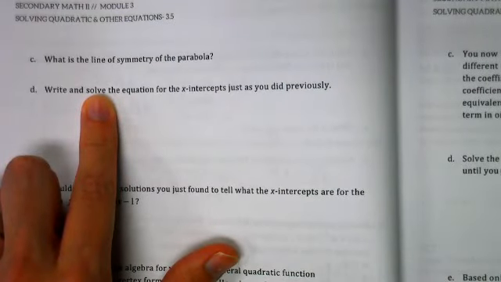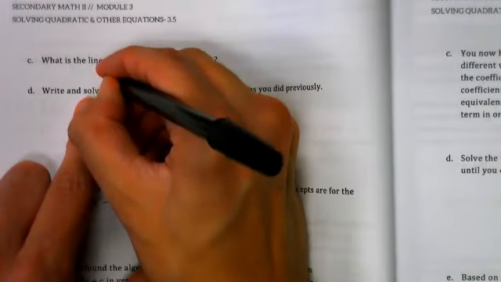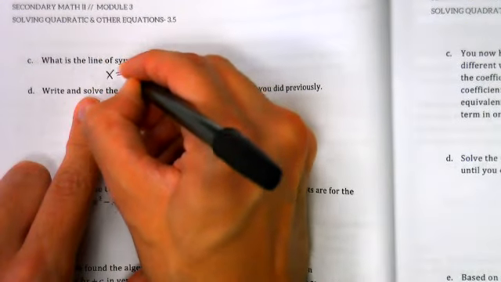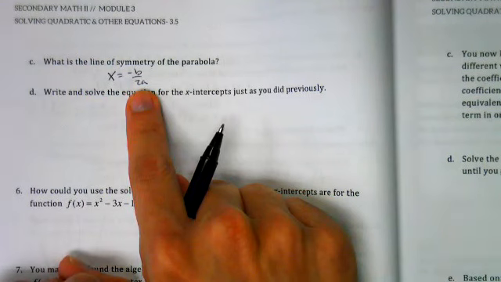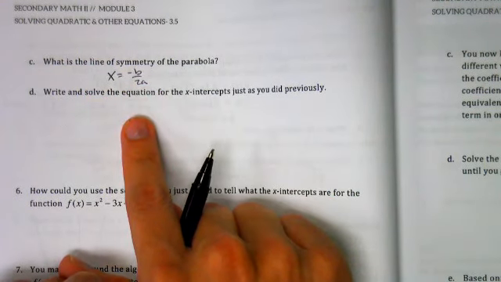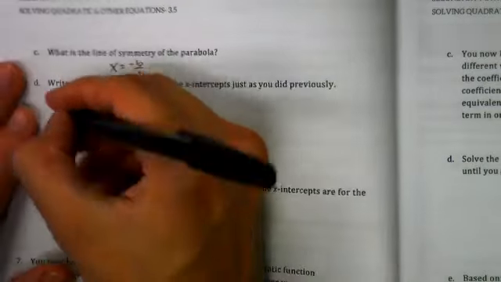Okay, what is the line of symmetry of the parabola? Well, remember the line of symmetry is always the same as the x value of the vertex. So this is going to be x equals negative b over 2a. So that will be the line of symmetry. And it says write and solve the equation for the x-intercepts as you did previously. And so here, actually, this is where we're going to show the quadratic formula.